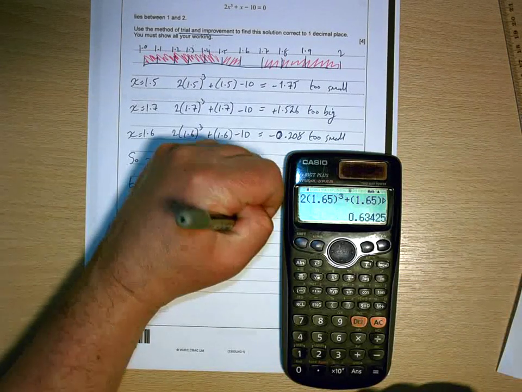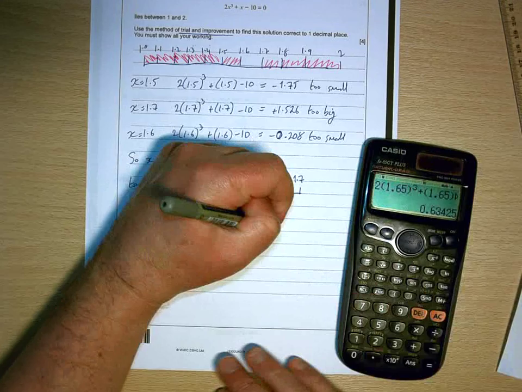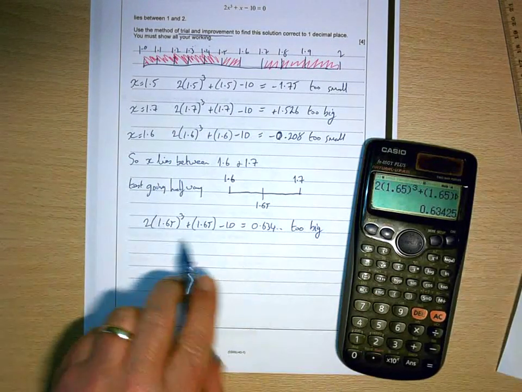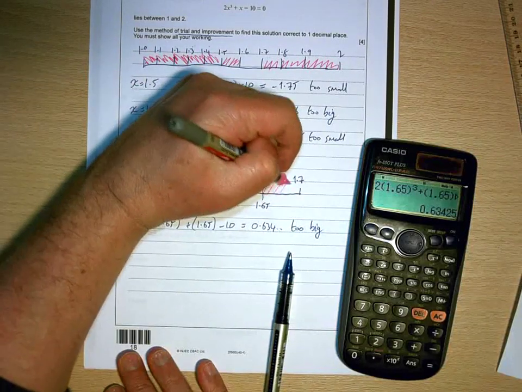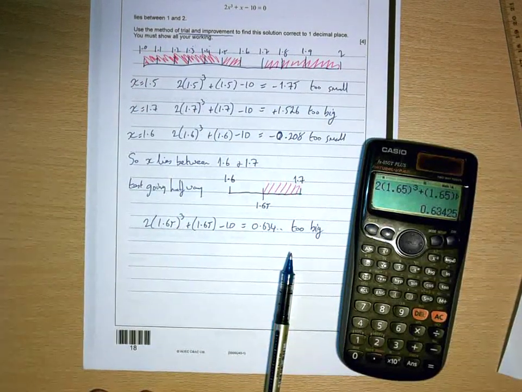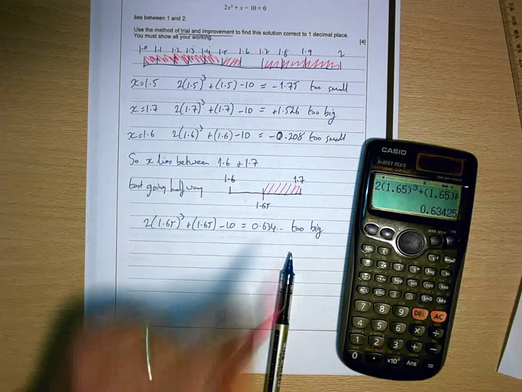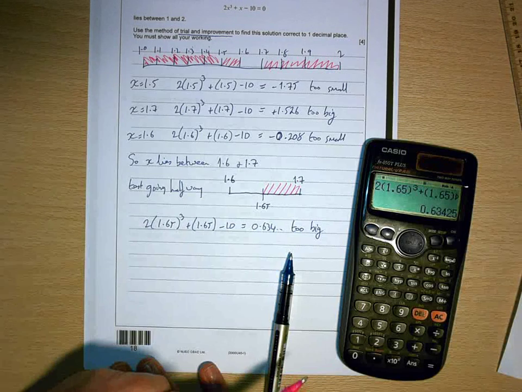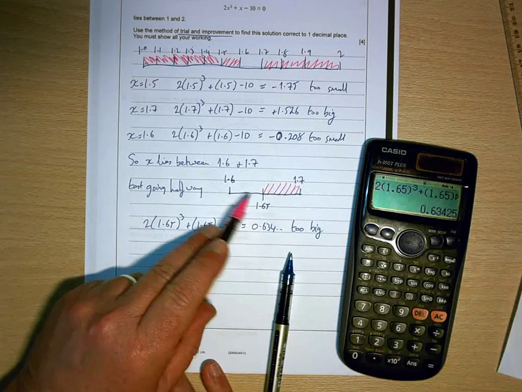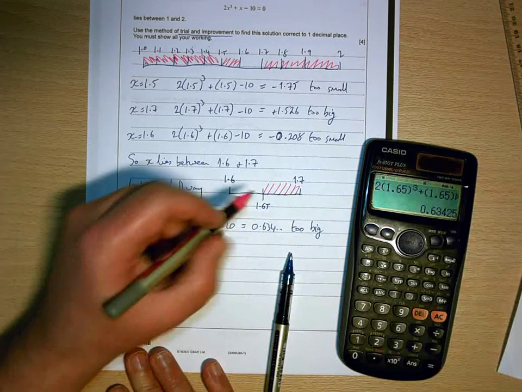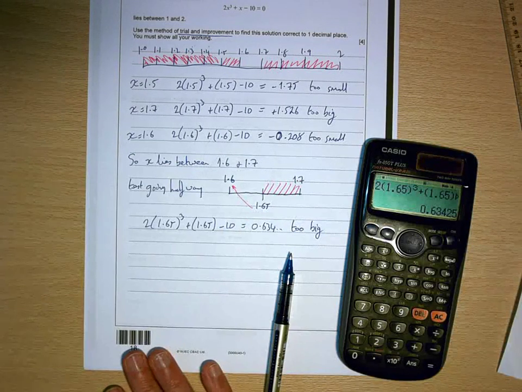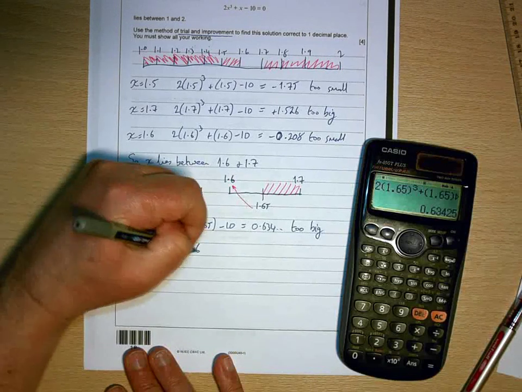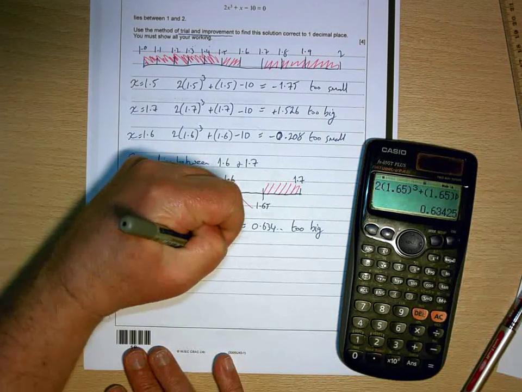Too big. Now if that's too big, that means those are all too big, and our answer is between 1.6 and 1.65. Any number between 1.6 and 1.65 to 1 decimal place rounds to that. So we can say x equals 1.6 to 1 dp.